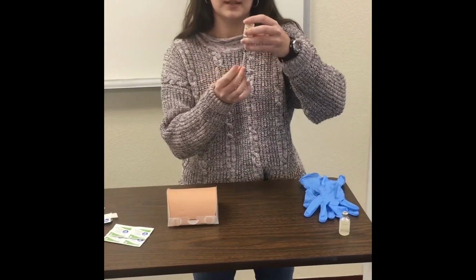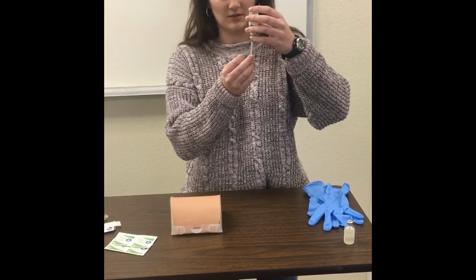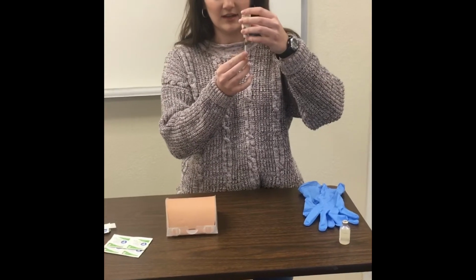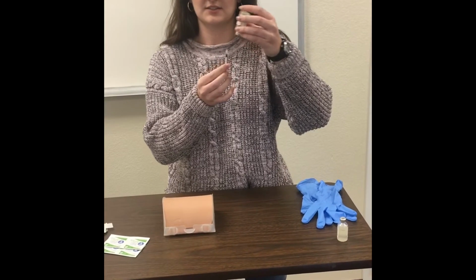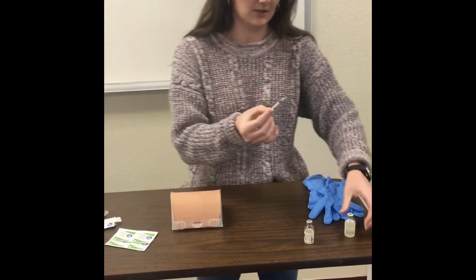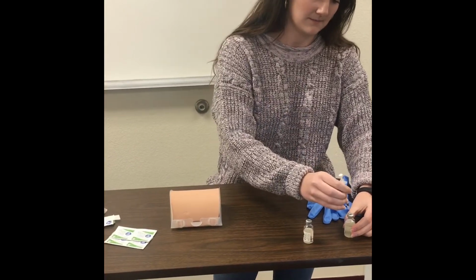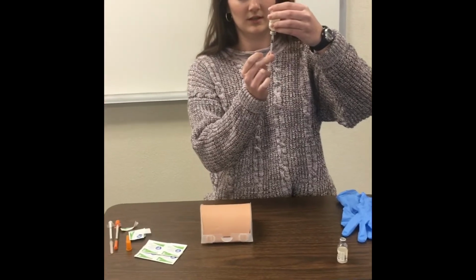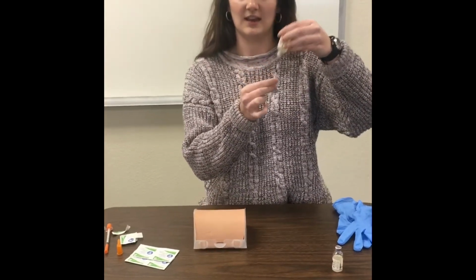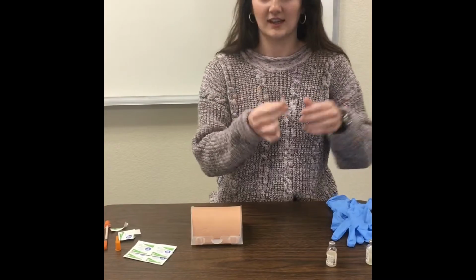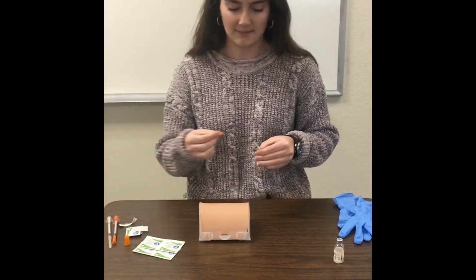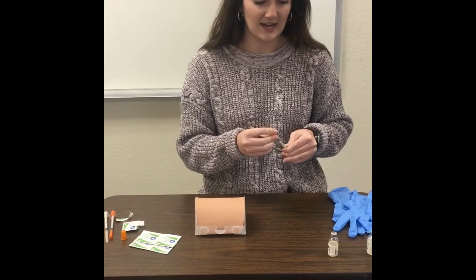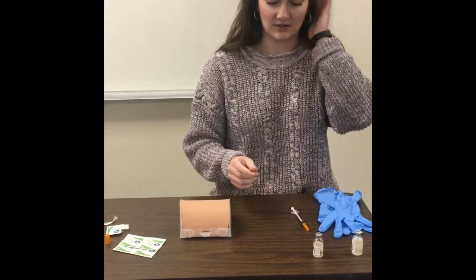Then we're going to turn this upside down and draw back 3 units of the clear, and then we're going to check with the verified nurse that that's 3 units of the clear. Then we're going to go into the cloudy and draw the remaining 2 units of the cloudy, and check again with the verified nurse that we have the right amount. We're going to recap this, and I'm going to double check the drug's expiration date and that I have the right medicine, per the doctor's orders.